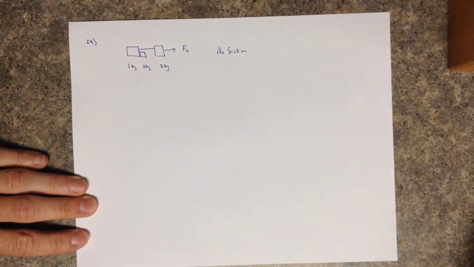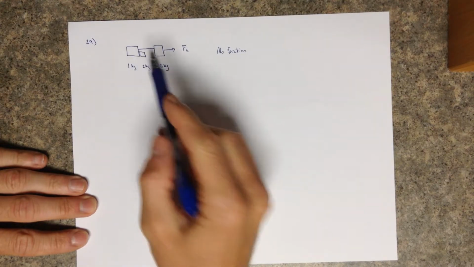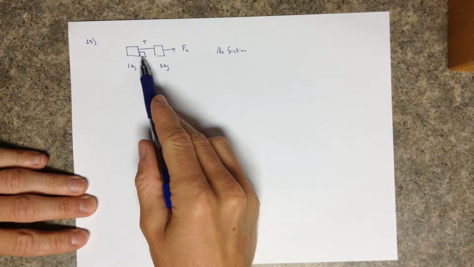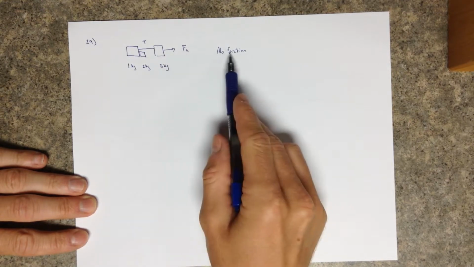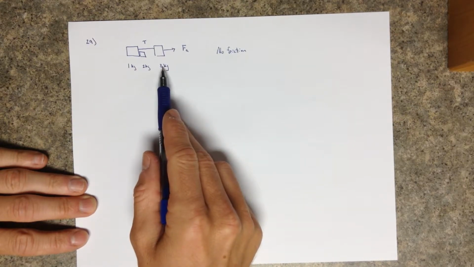This is number 29, chapter 5. I've drawn the picture. So we have a box connected with the rope. We can call that tension in the rope. Another box that it's going to be pushing. Third box, and then some applied force. There's no friction in this situation. It's a 1 kilogram, 2 kilogram, and 3 kilogram box.